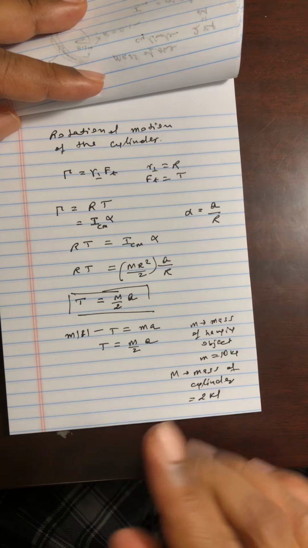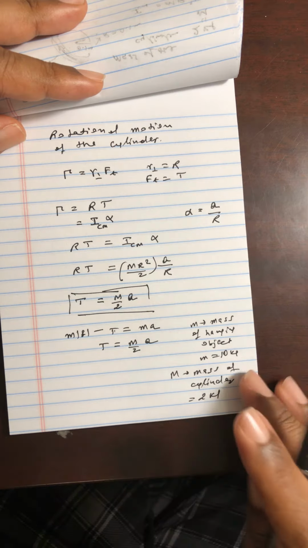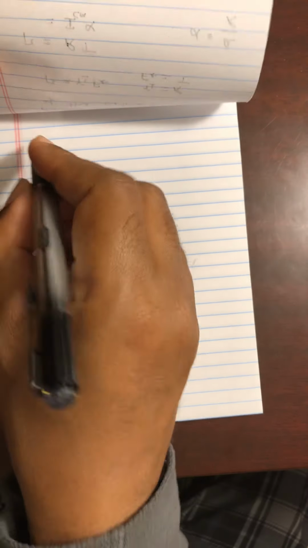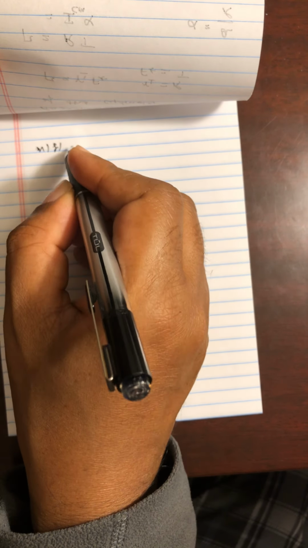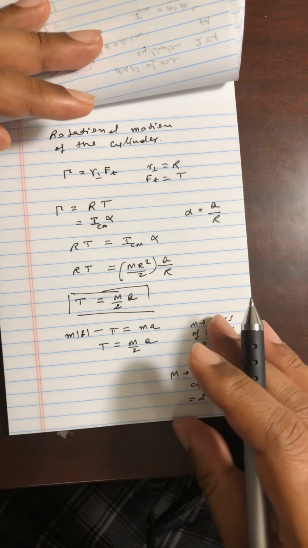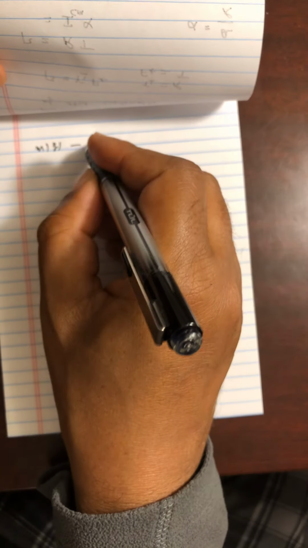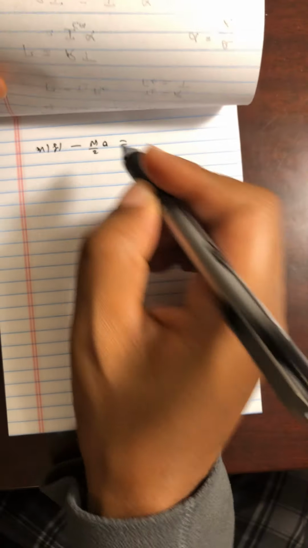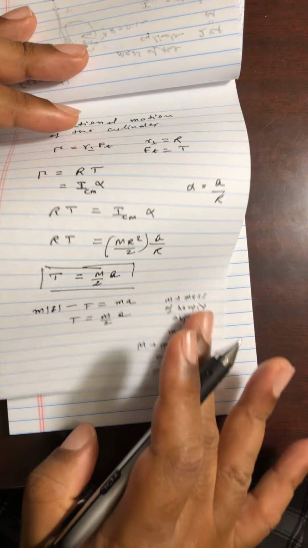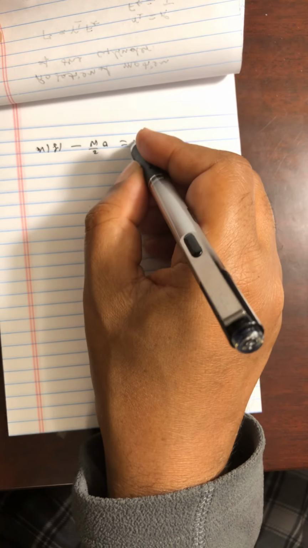So we can just plug this in over here to solve the equation. You've got mg minus M over 2 a equals ma.